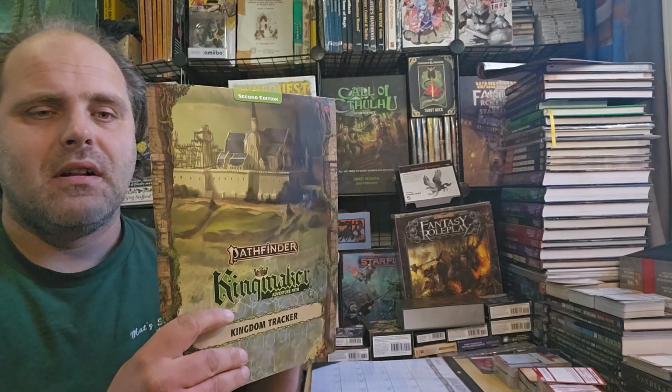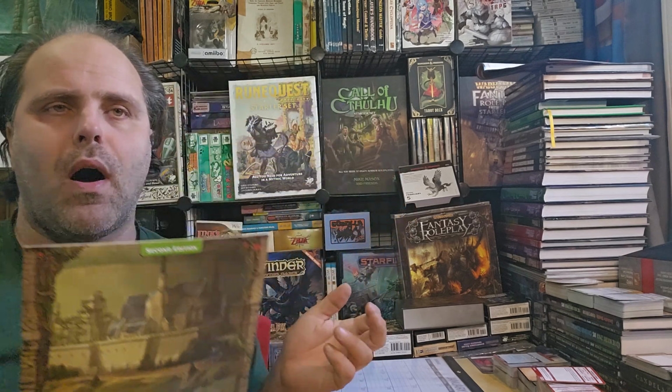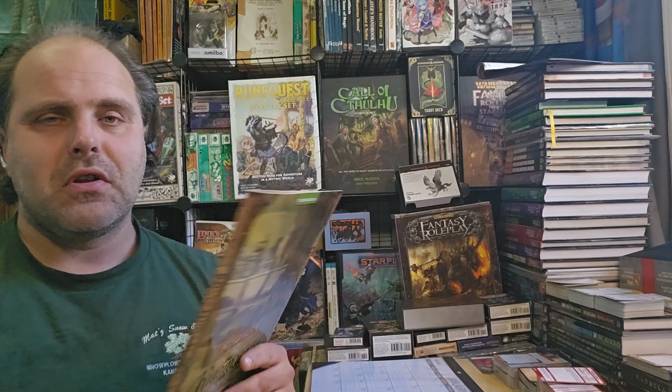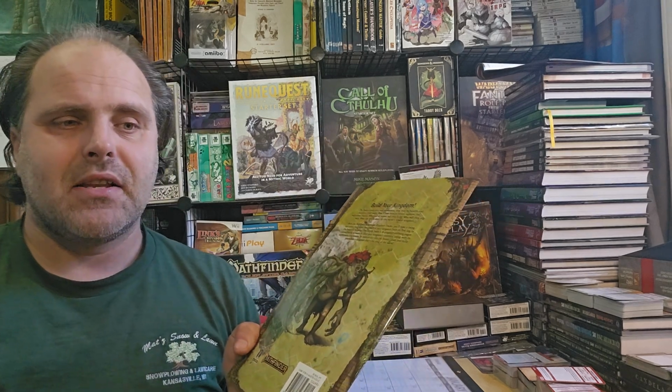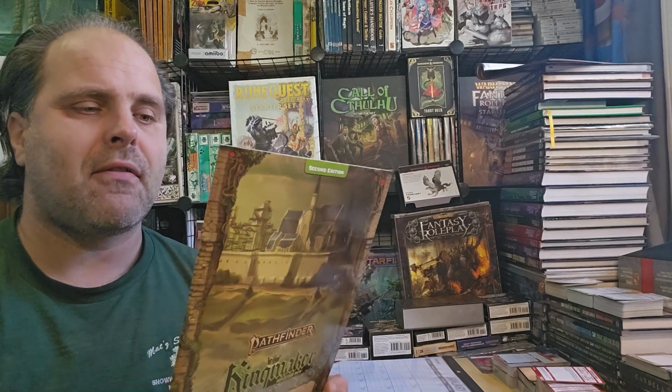However, this also is a good replacement option if you don't want to buy that $100 book. You can just buy this $24.99 book, and you got basically all the core rules and the equipment to build your own kingdom in Pathfinder 2nd Edition.